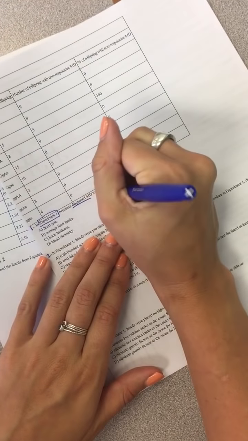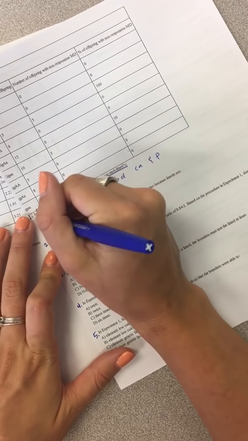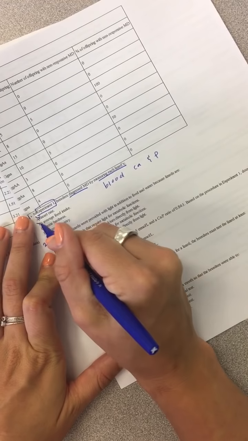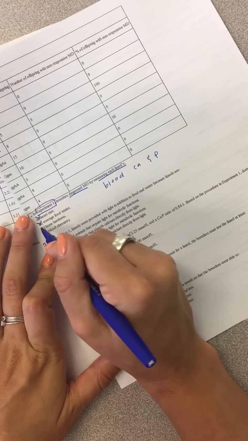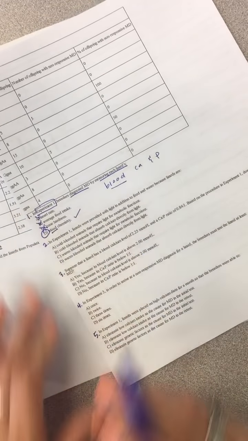Now I'm going to go back to my answer choices. So which one has the closest answer to blood, calcium, and phosphorus? Heart rate? No. Average food intake? No. Bone hardness? No. Blood? It's a match. The answer is D.